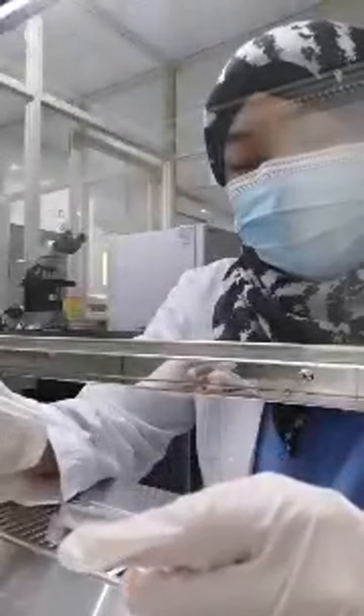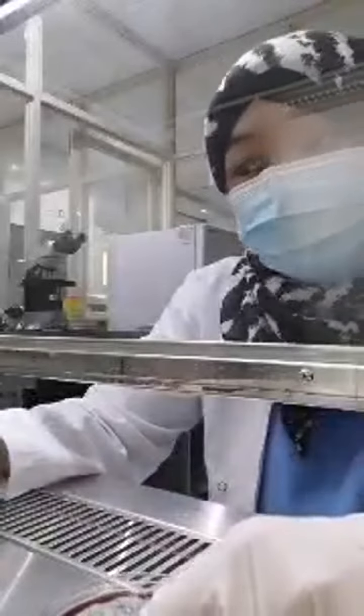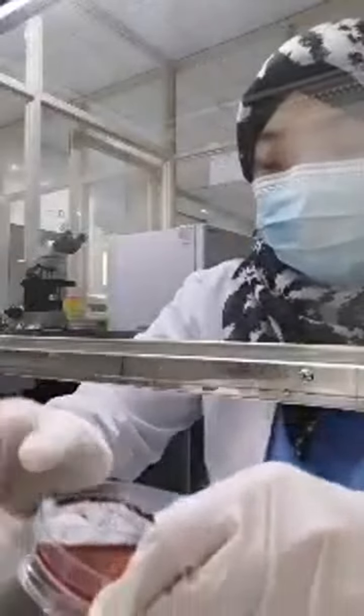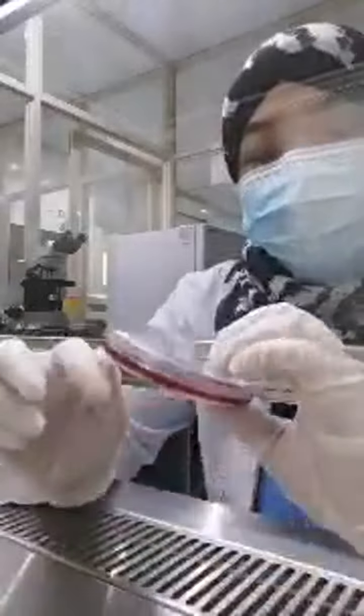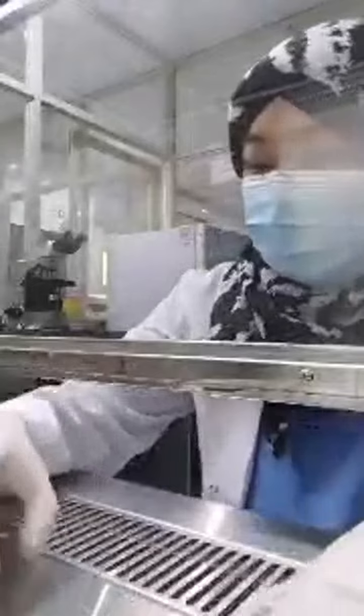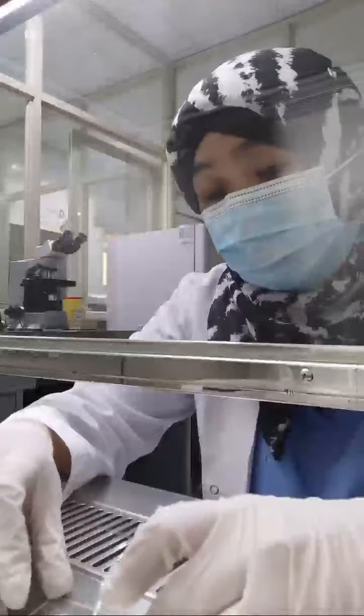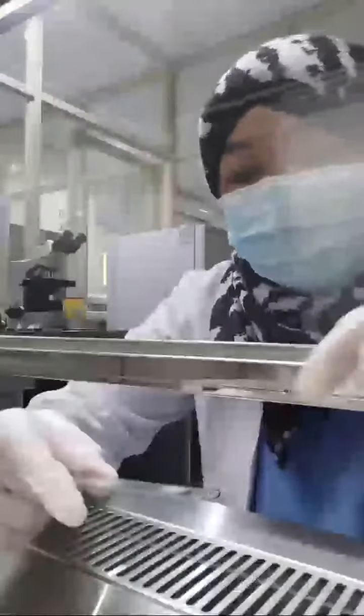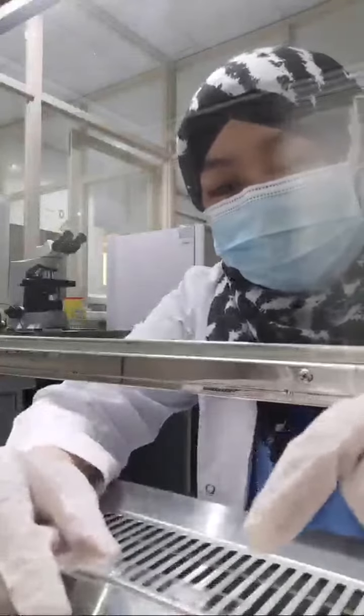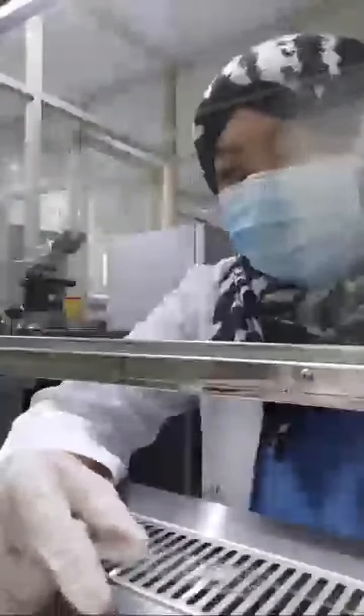It's not forming bubbles because it's so big. There is a mixed growth of staph and Candida. So I will get this yellow colony on the slide. You will see the other one without the bubbles. Wait, I will show it in the microscope.